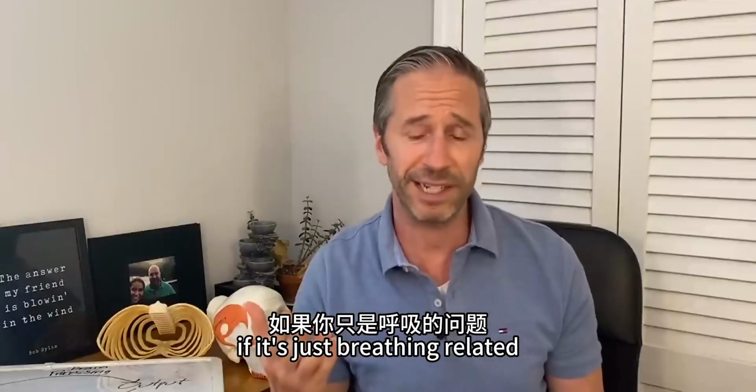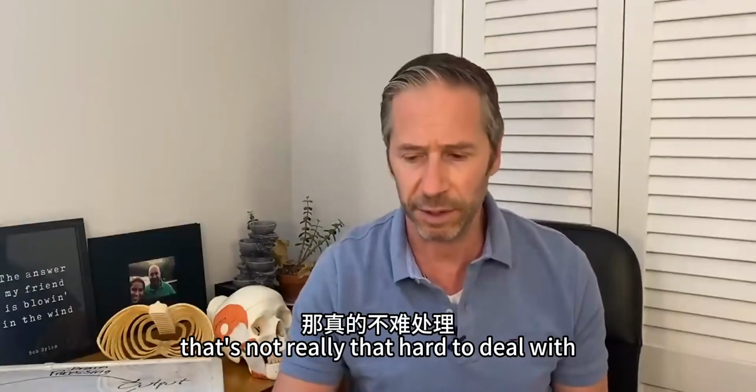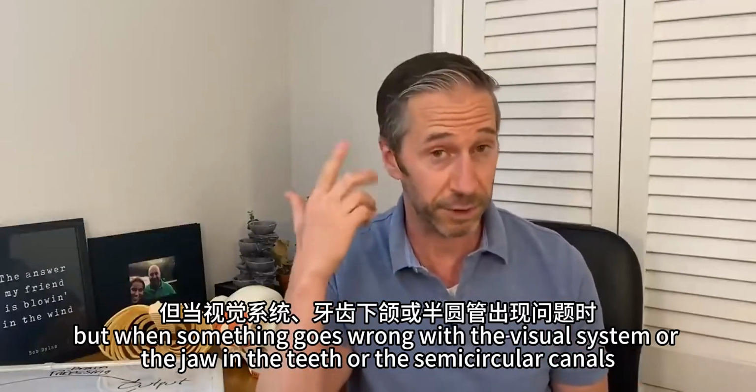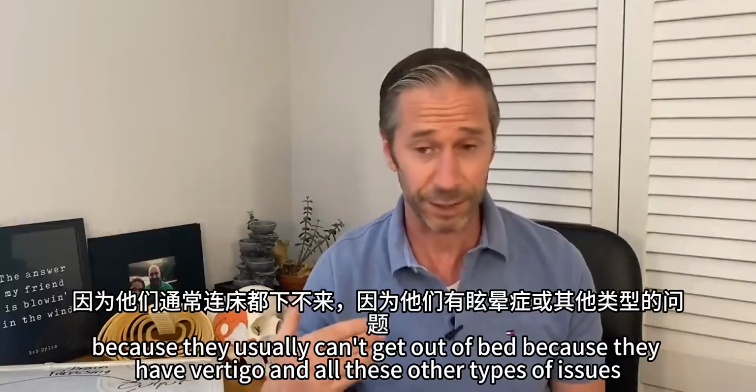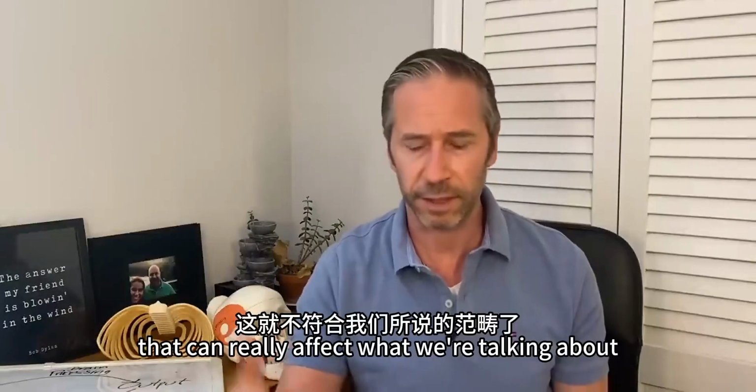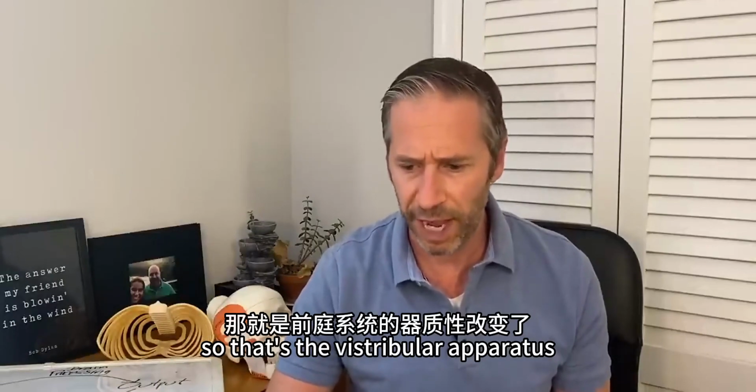If it's just breathing related because you became a neck breather, that's not really that hard to deal with. But when something goes wrong with the visual system or the jaw and the teeth or the semicircular canals, which does happen, but they're not usually coming to me for that because they usually can't get out of bed because they have vertigo and all these other types of issues, that can really affect what we're talking about. So that's the vestibular apparatus.